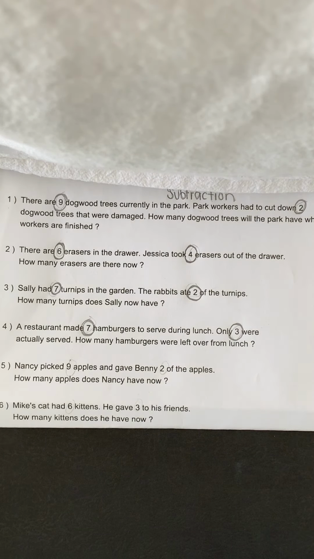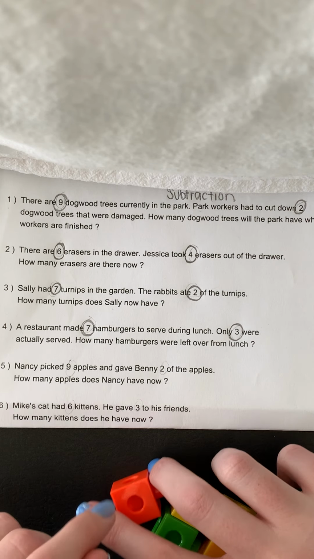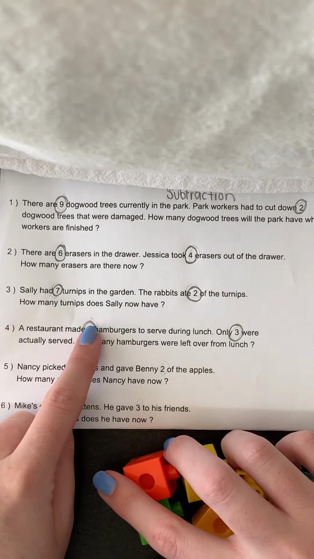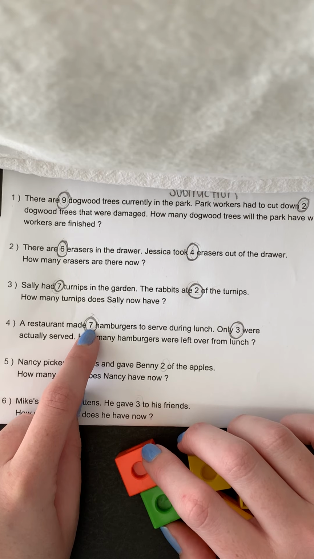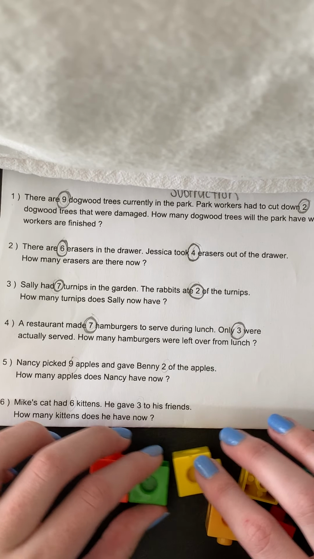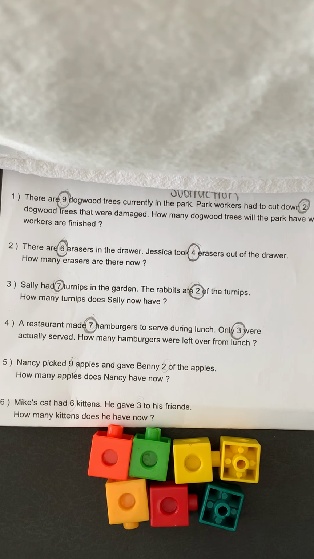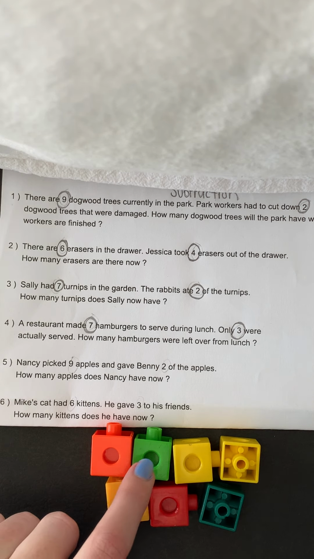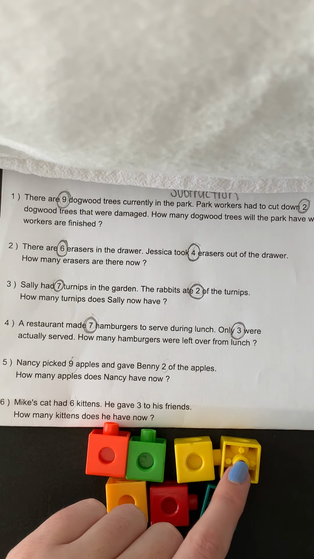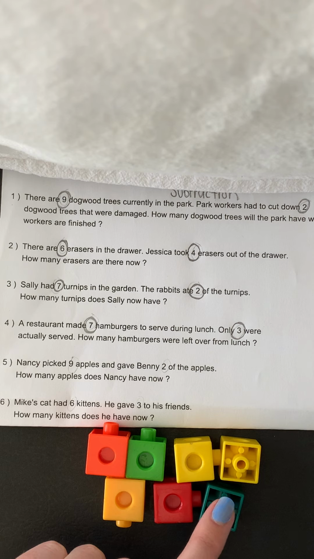I am going to use small cubes or manipulatives to help me solve this problem. I need to have 7 cubes to represent 7 hamburgers. After I get my manipulatives out, I'm going to count to make sure I have the correct number. 1, 2, 3, 4, 5, 6, 7.